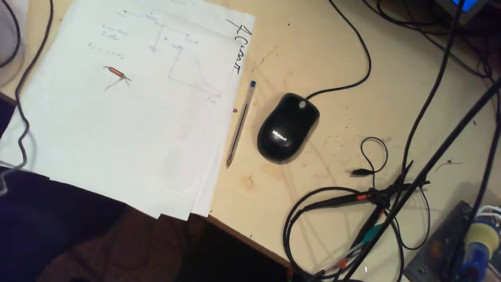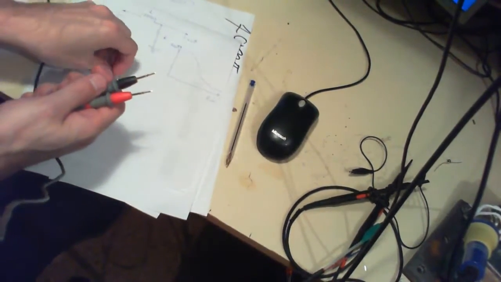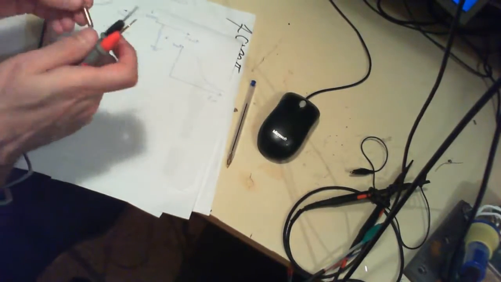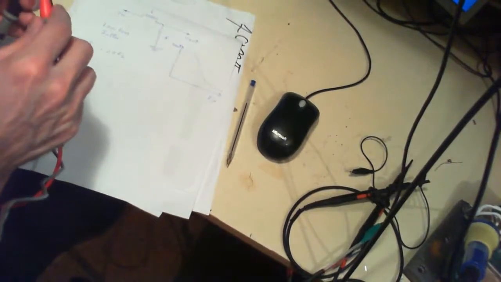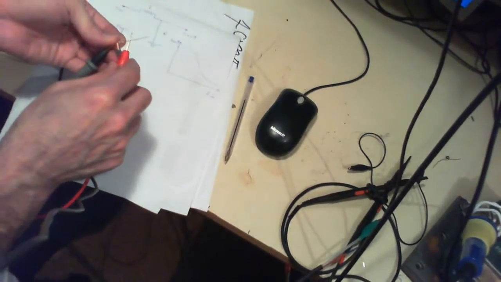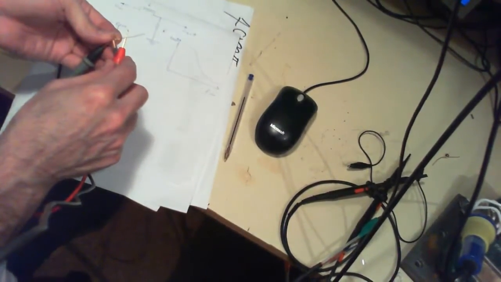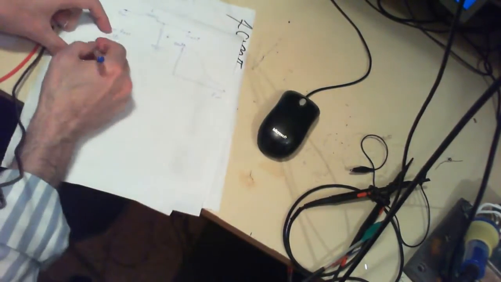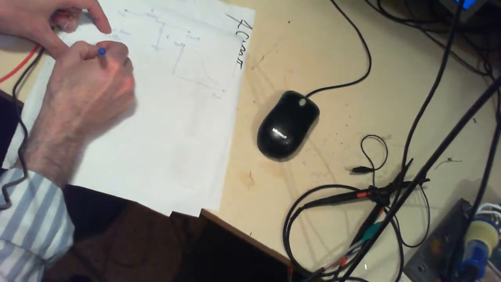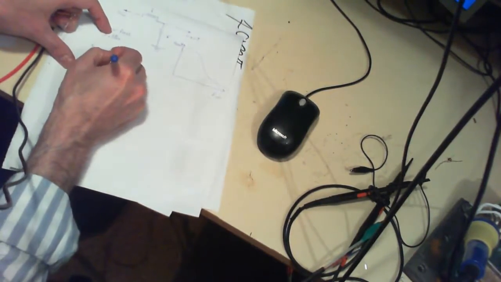If I measure it, it is 988 ohm. Not 1 kilo ohm, but 988 ohm. So your R is equal to 988 ohm.